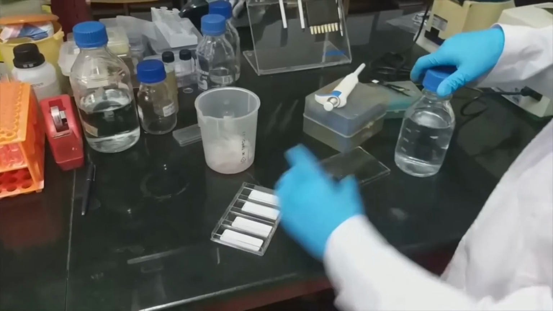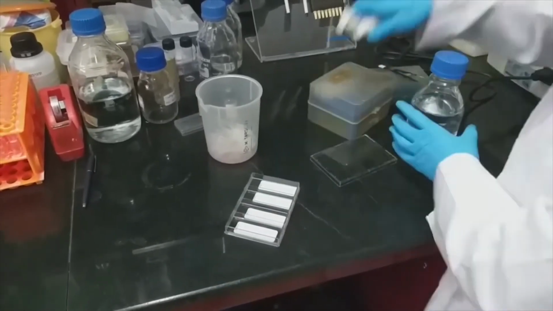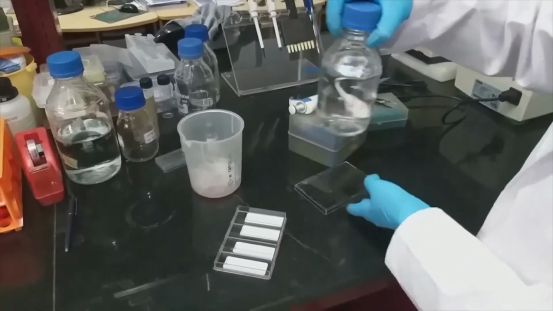After removing the sample solution, we add wash buffer to remove unbound antibodies.